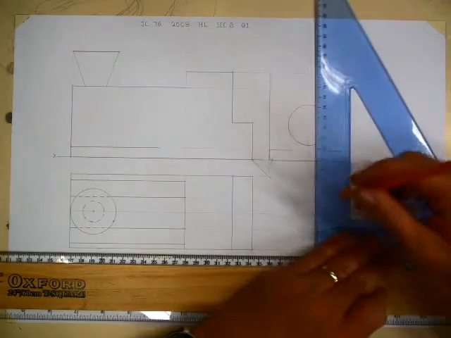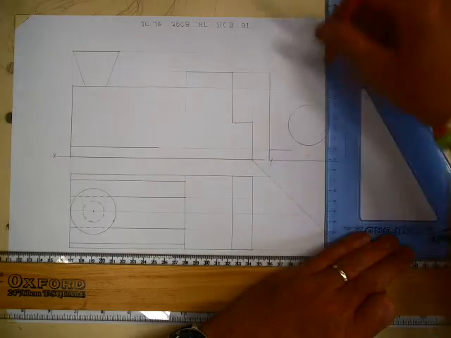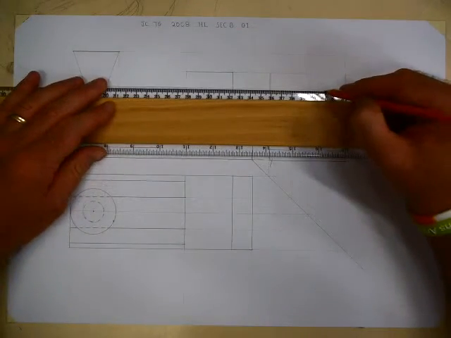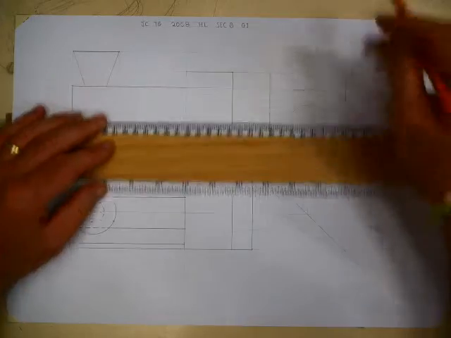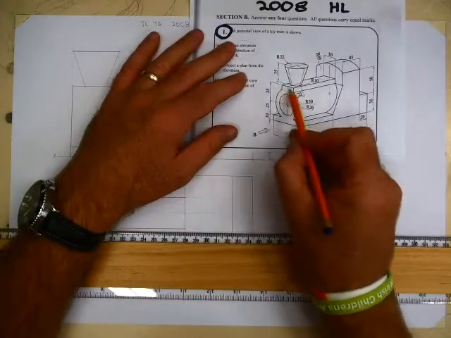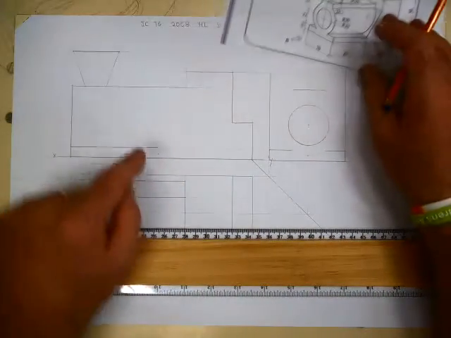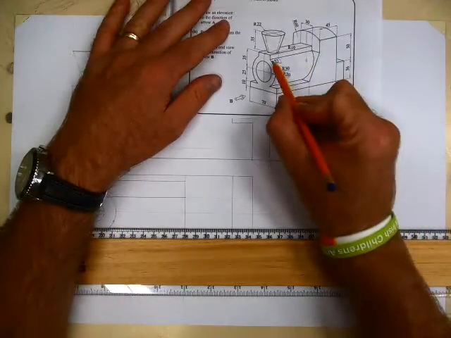Project that up there, and project that up there. So that gives us this line here, right? Which is this one here. Now what that also gives us, what we couldn't finish here, was we didn't have this line.